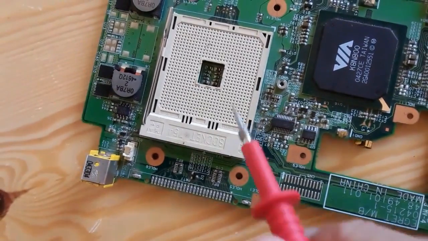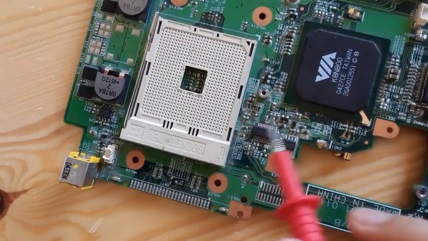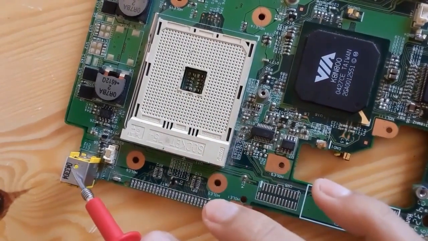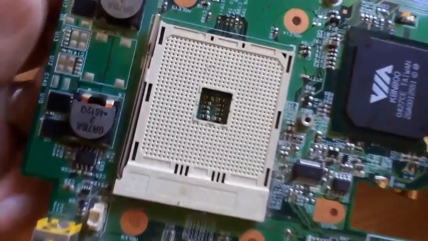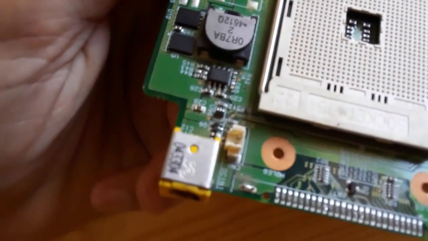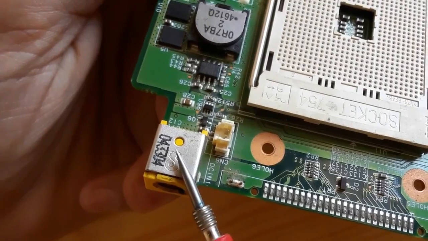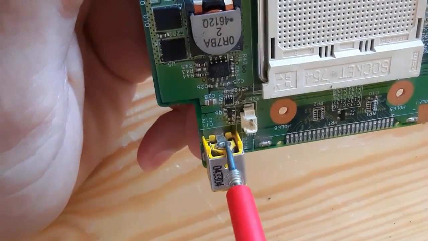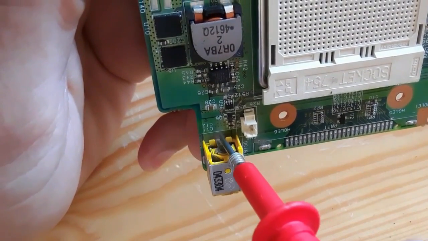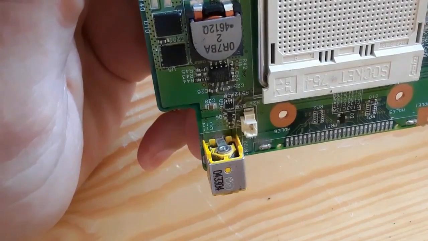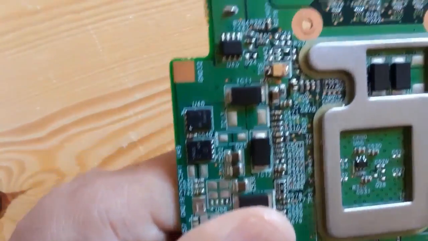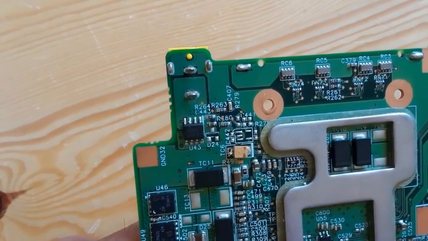Okay, so here we have another motherboard. Of course, I will show you many motherboards in order to go deeper into understanding the motherboards. Here we have a power jack for this motherboard. This is an old motherboard. Okay, here as you can see, we have the positive terminal connected to the motherboard. So in the other side, as you can see, we have the terminals.